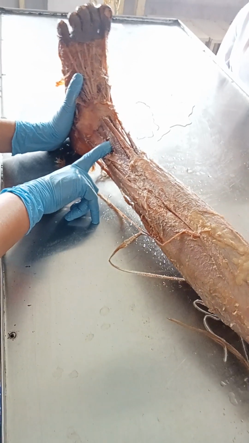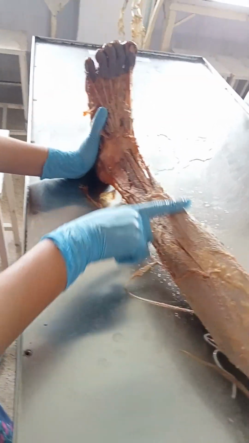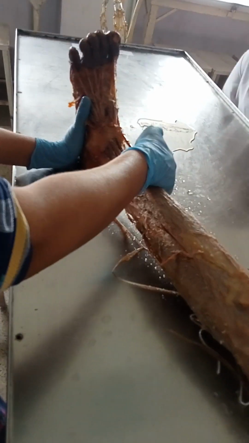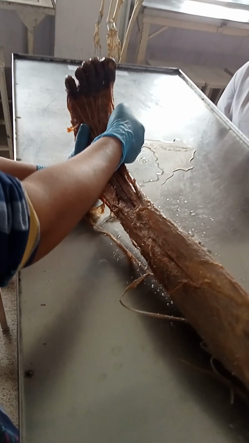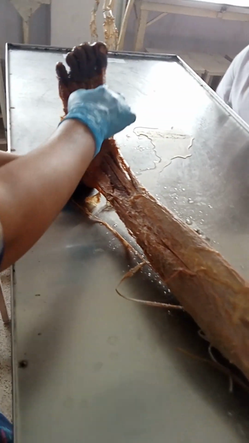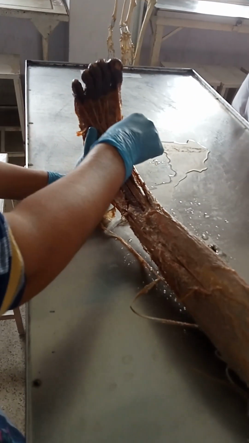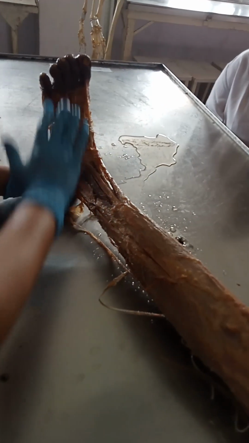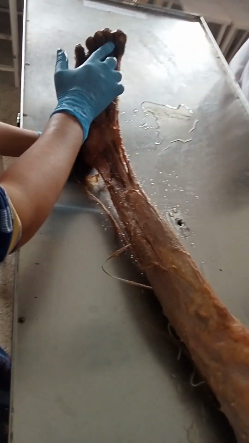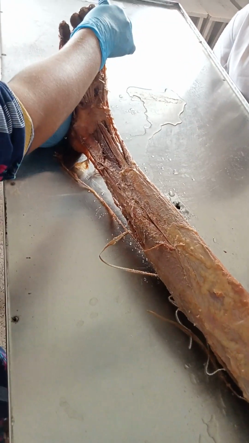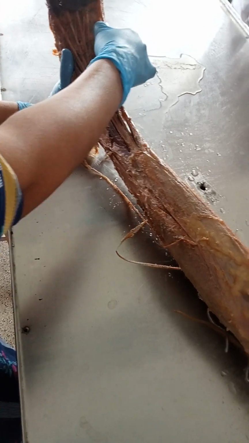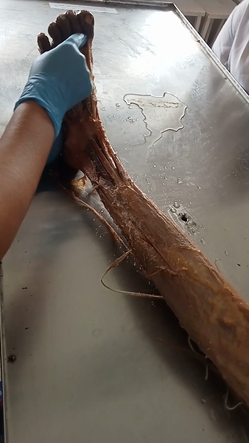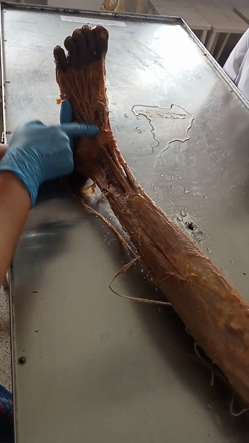Okay, now in the anterior compartment you get 4 muscles. Medial to lateral: tibialis anterior, then extensor hallucis longus, for the hallux, the great toe. Then extensor digitorum longus spreads tendons to the lateral 4 toes, except the great toe, because the hallux already has its own muscle.